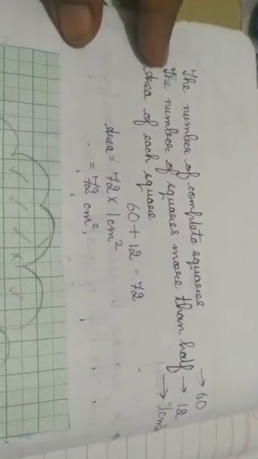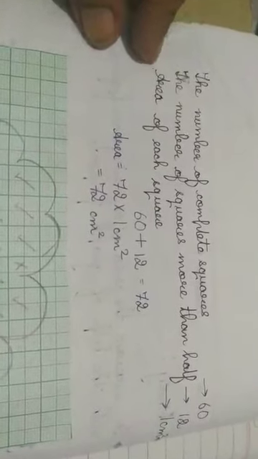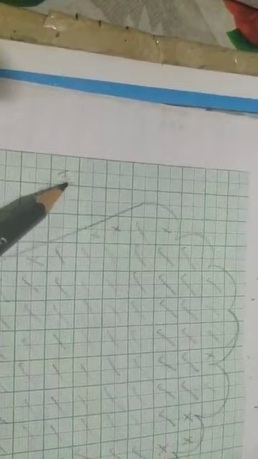Okay, so what we are going to do, we will simply add both of these. See here, number of complete squares is equal to 60. Number of squares with more than half of their portion coming inside the shape is equal to 12. And area of each square, I already told you here. See, here I told you that one big square is having the edges 1 centimeter each, right? So what will be the area of one big square? Area of this big square will be equal to 1 centimeter square, right?